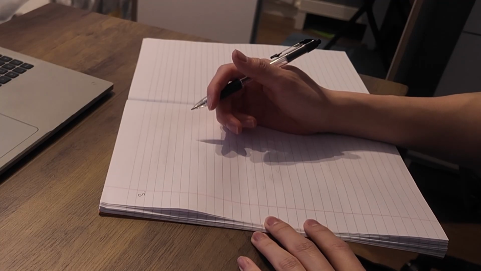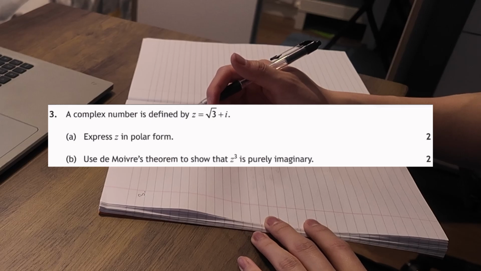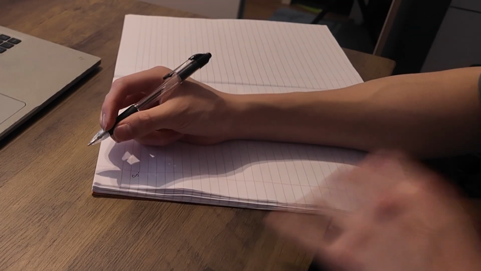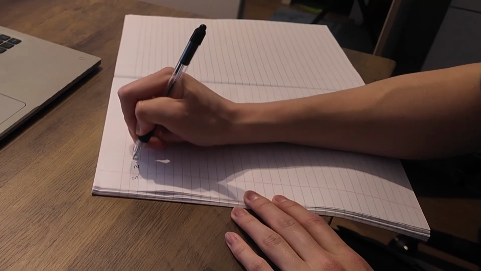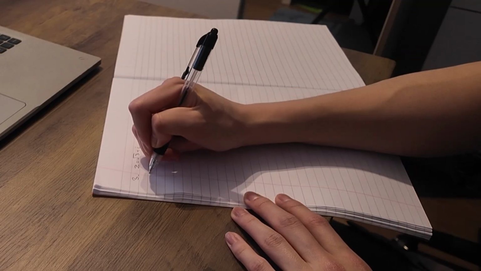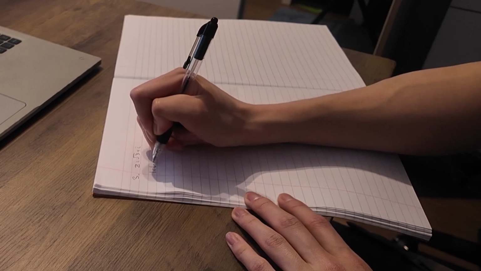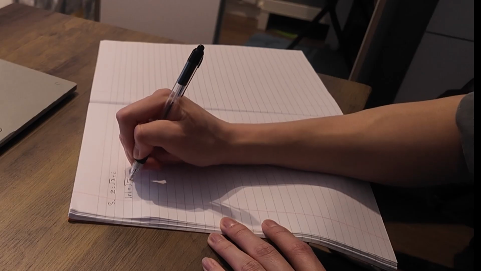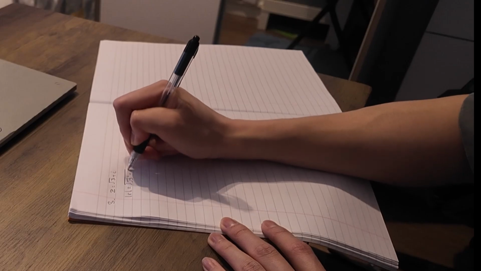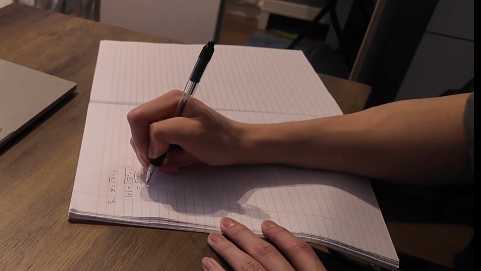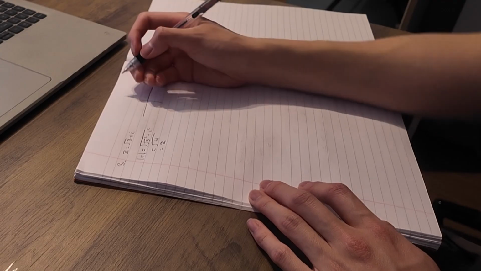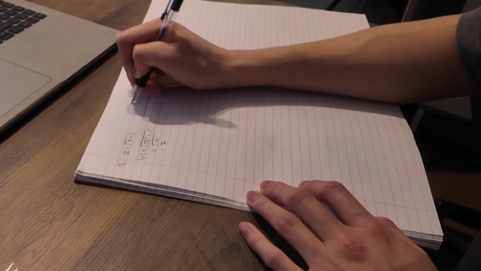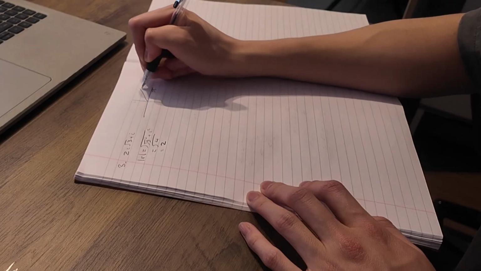Right, so question 3 says a complex number is defined by z is equal to the square root of 3 plus i. Express z in polar form. So if z is equal to root 3 plus i, we can find r. I forgot what this is called, but I know how to do it. It's the square root of 3 squared plus 1 squared, which is the square root of 4, which is 2. Next I need to plot z equals root 3 plus i on a graph, so root 3 there, i, line there.